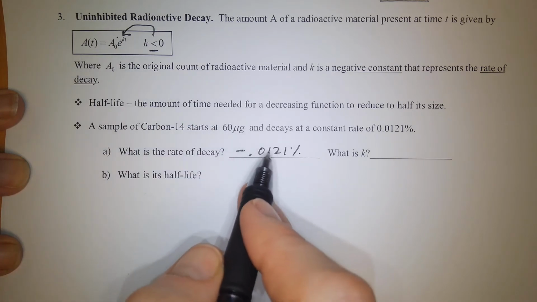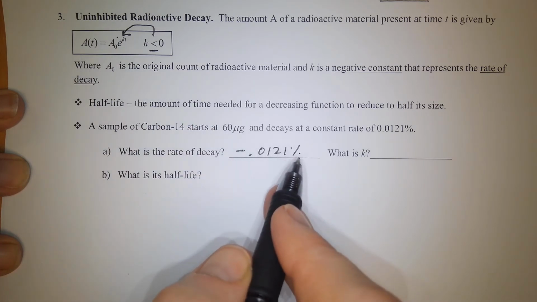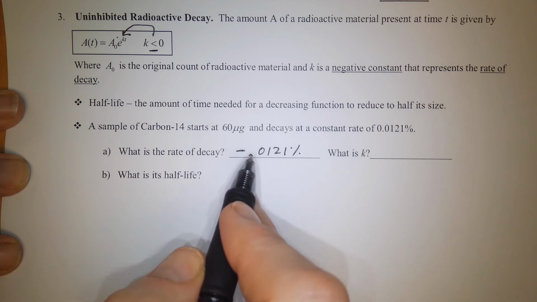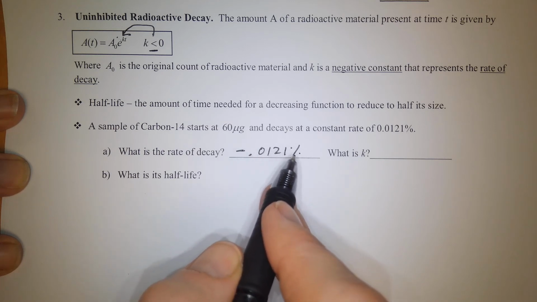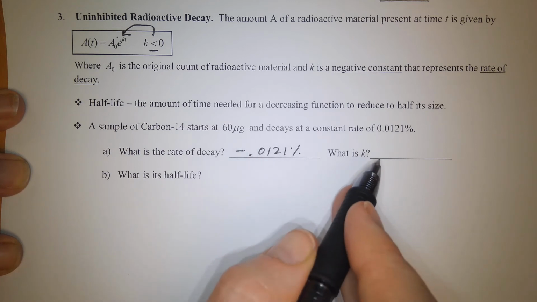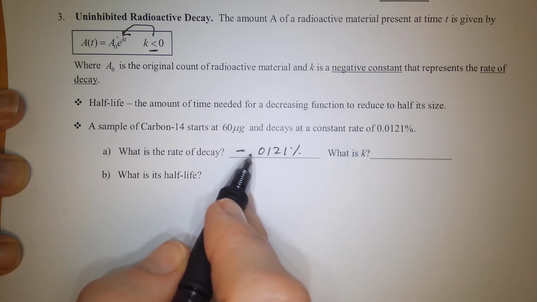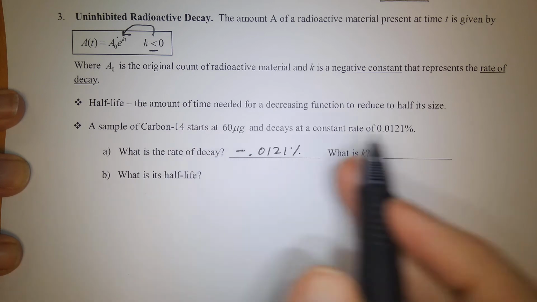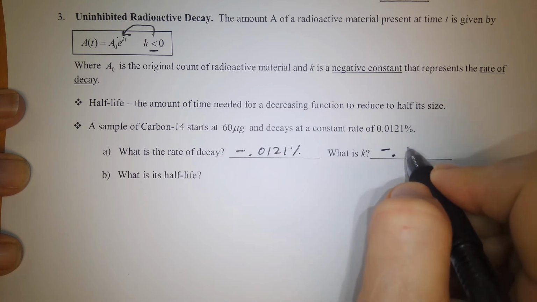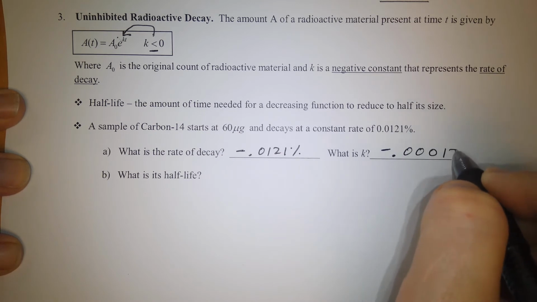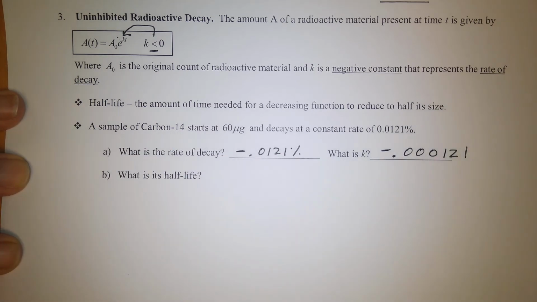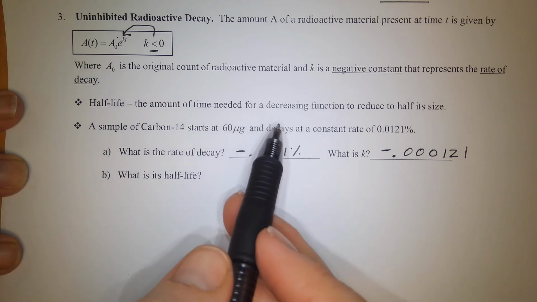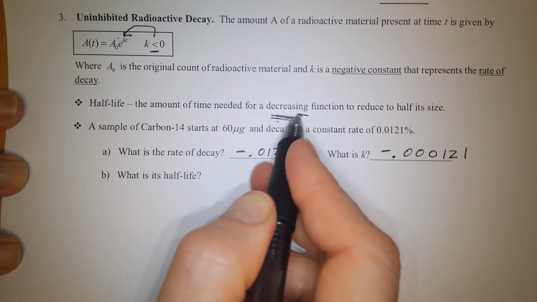This is not decimal form. This is percent form that happens to have a decimal point in it, but it's in percent form. In order to create decimal form, I have to move the decimal 2 to the left. So K is negative 0.000121. And make sure it's negative because we do know that this is a decreasing function.